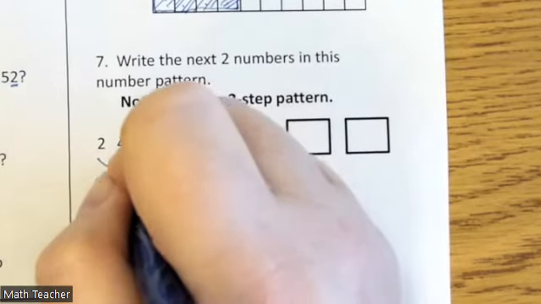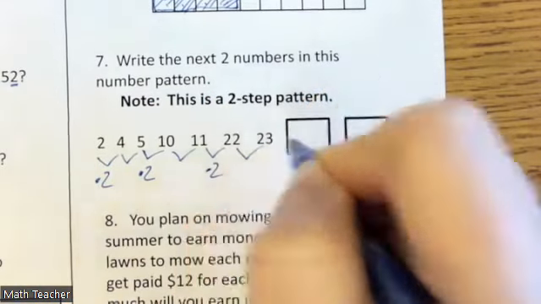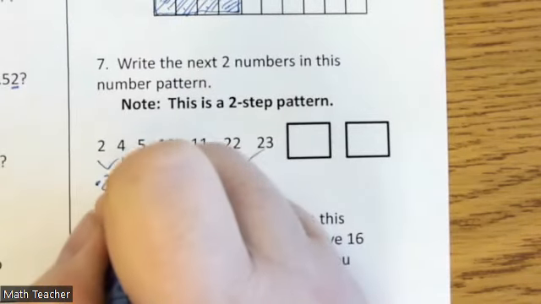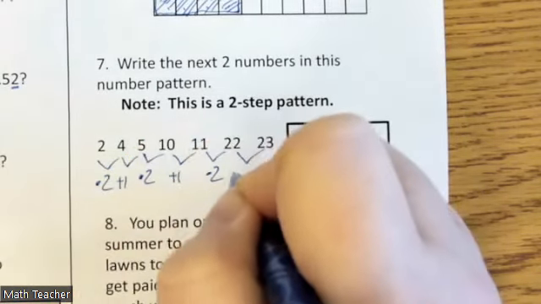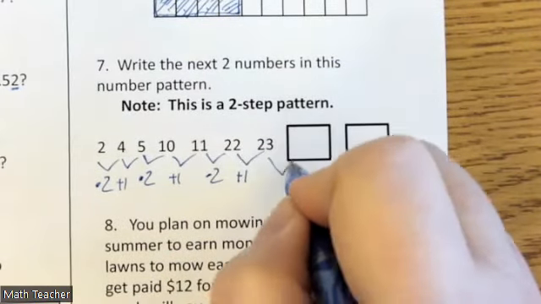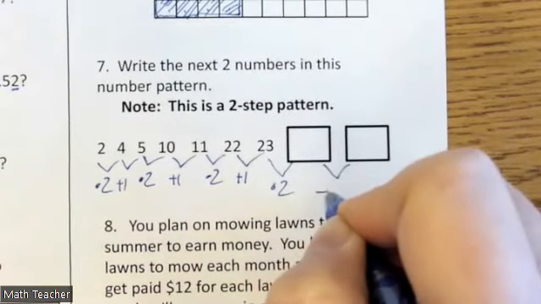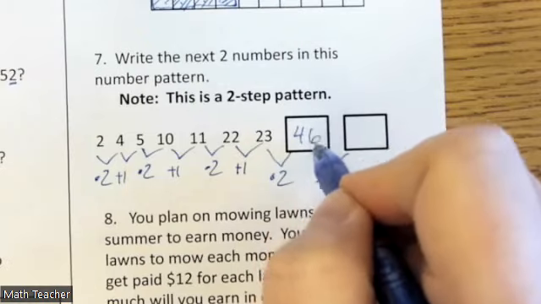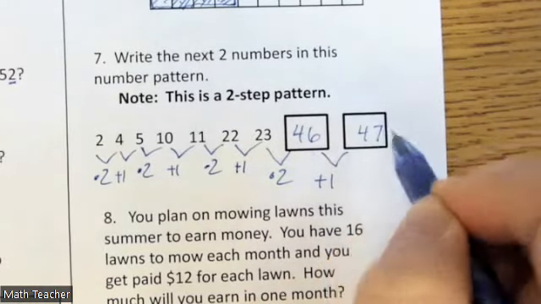And then the alternating, every other one, I see it goes from 4 to 5, then 10 to 11, then 22 to 23. So this is just being increased by 1. So to continue the pattern, the next step would be times 2, and then the following step would be plus 1. So 23 times 2 would give us 46, and then 46 plus 1 would give us 47.